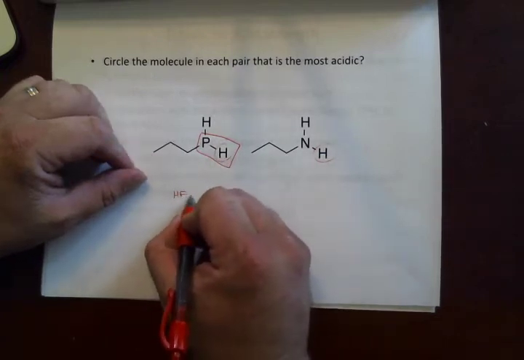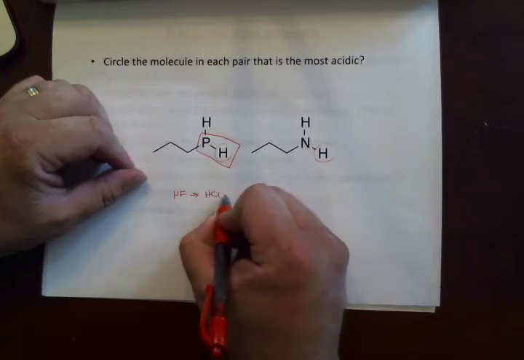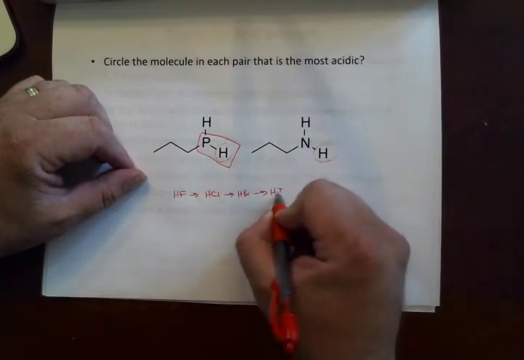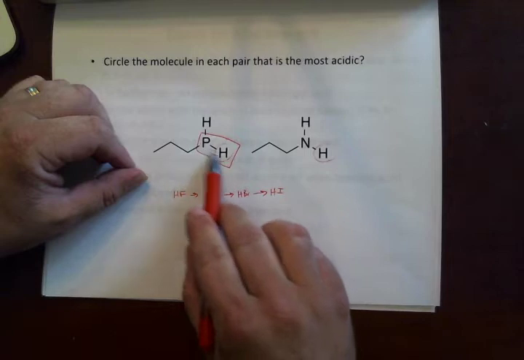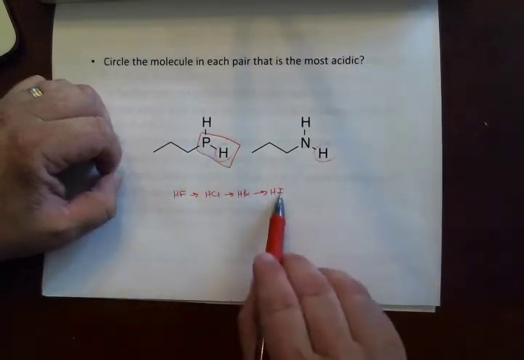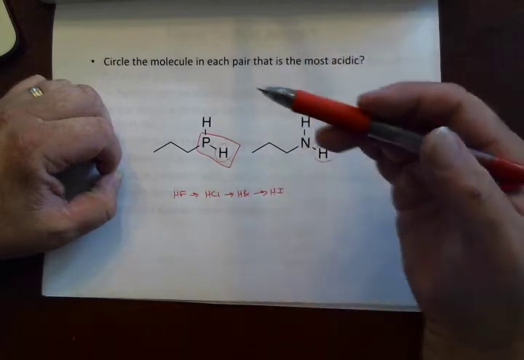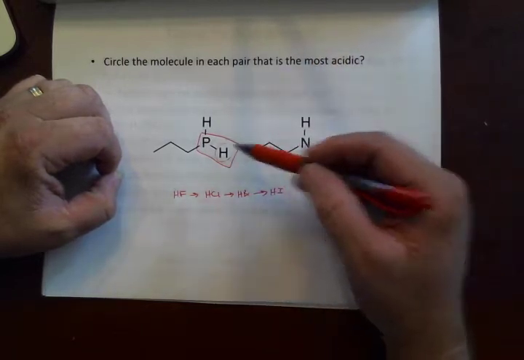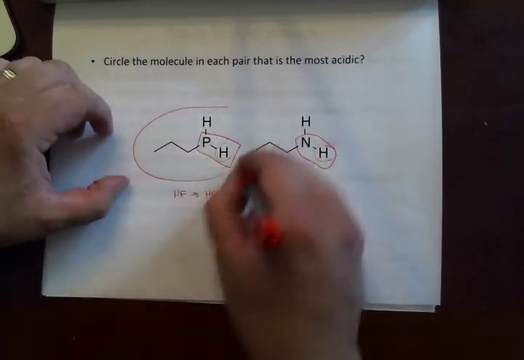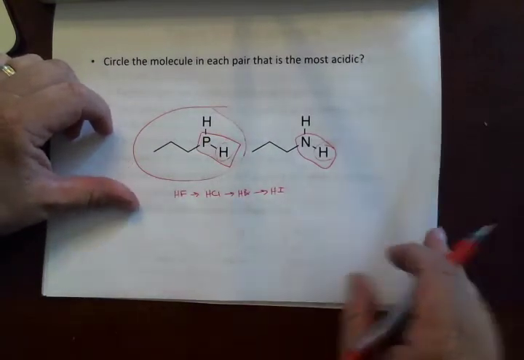Because if you think about the mineral acids, HI, you want the acidic hydrogen to be as close as you can on something to iodine. Phosphorus is one lower on the periodic table than nitrogen, so this is going to be the more acidic molecule.